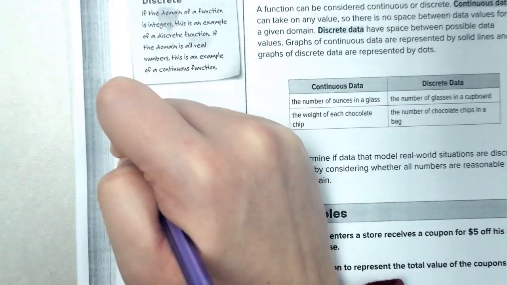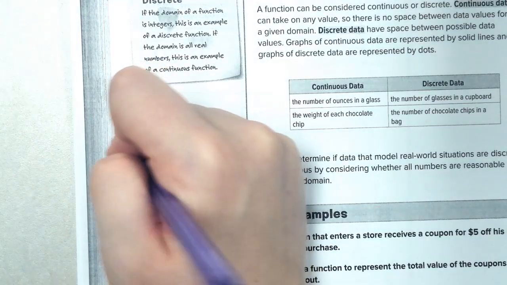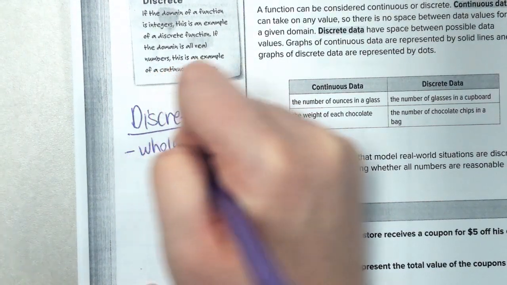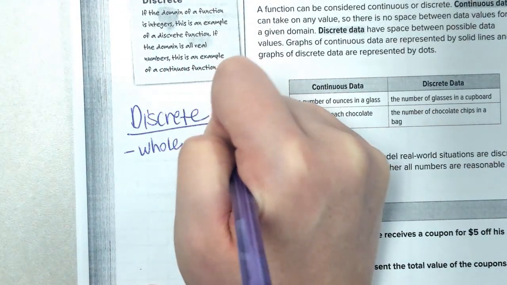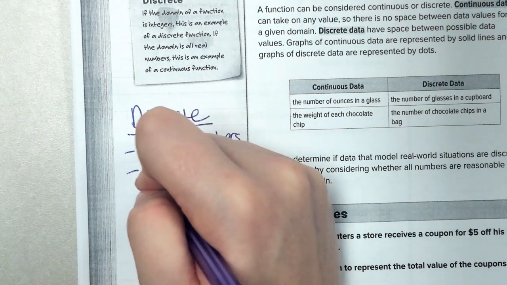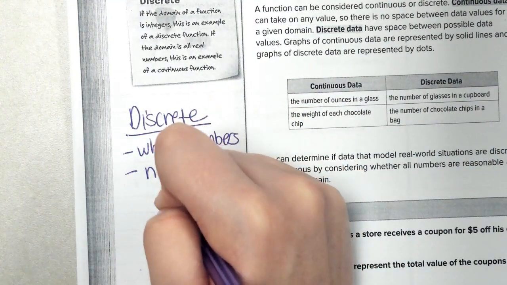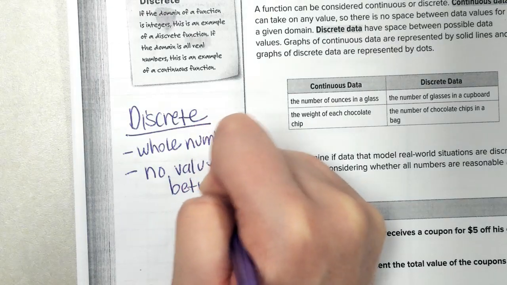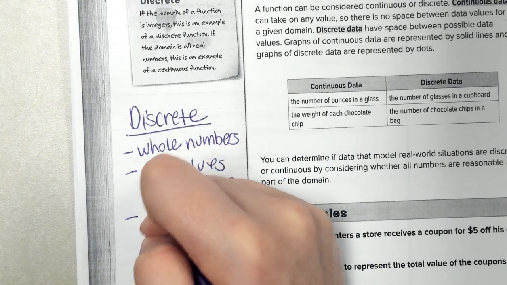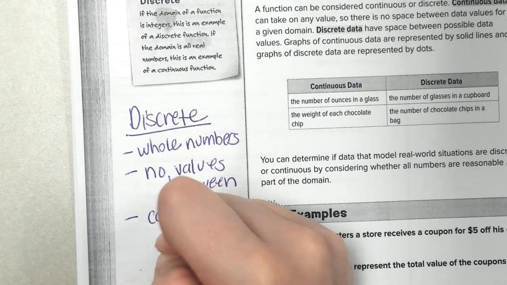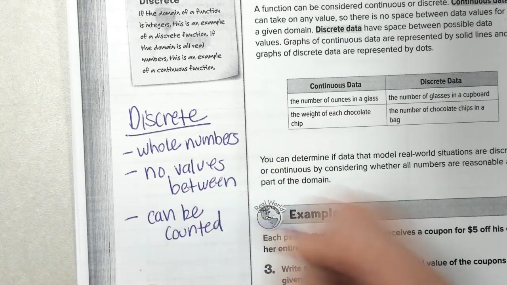Then we have discrete. And again, I want you to write this down. Discrete, you will have whole numbers. That means there will be no values between, and they can be counted.